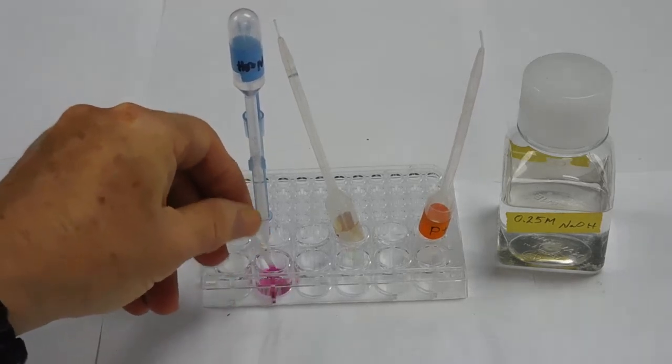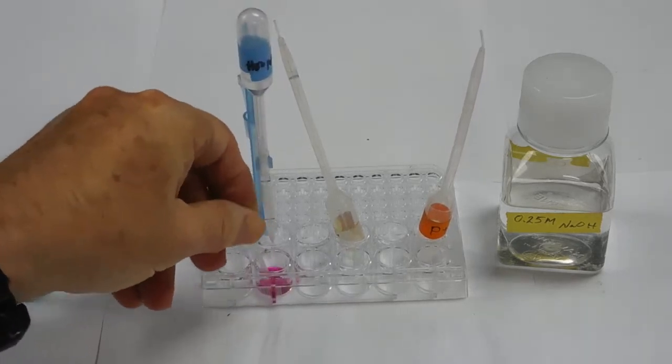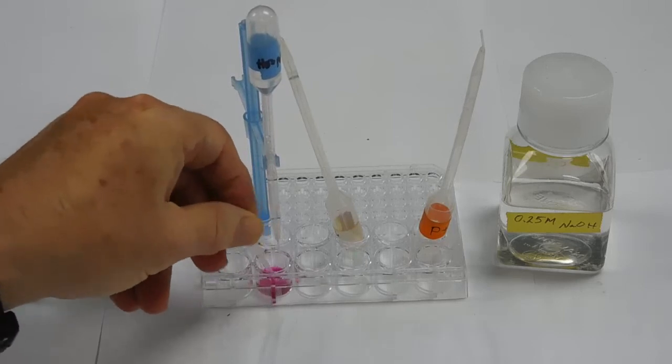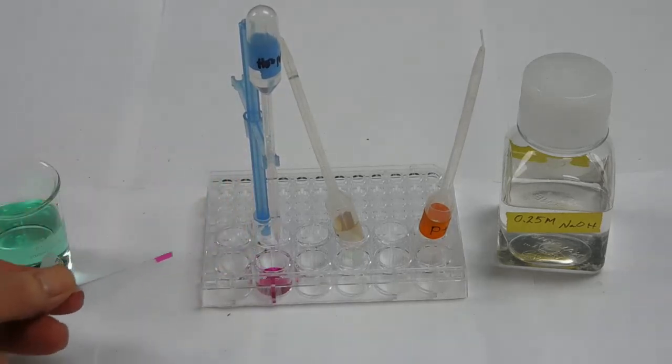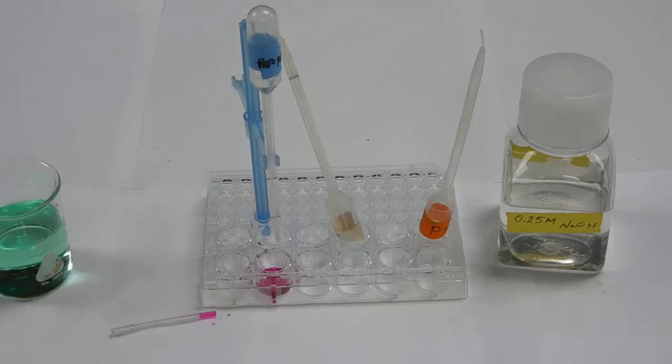Stirring at this point, the color of the phenolphthalein indicator does not go back to colorless. Remember, it's colorless, not clear. And so that's my endpoint.